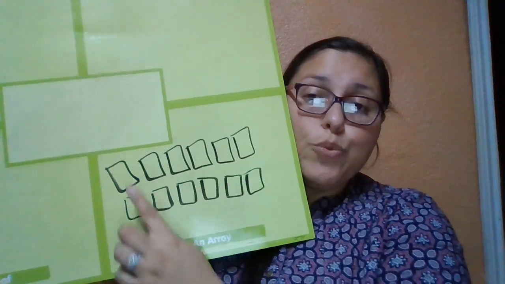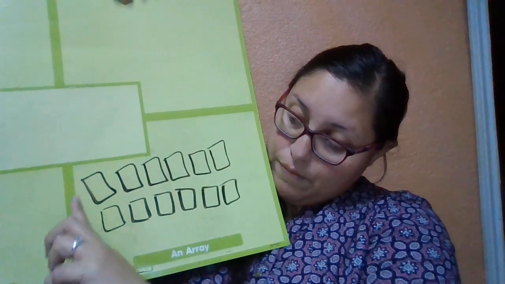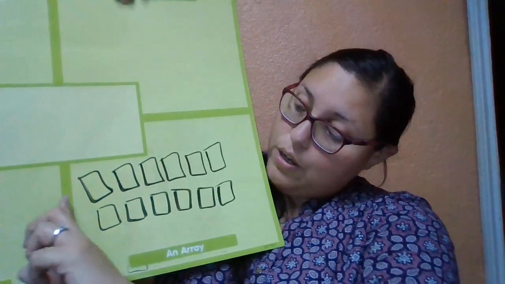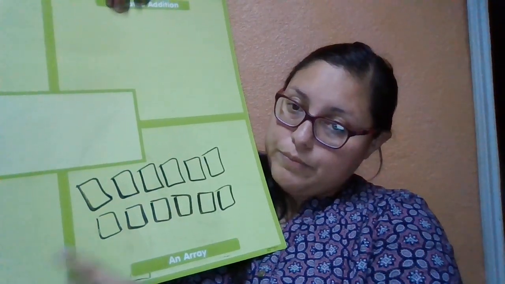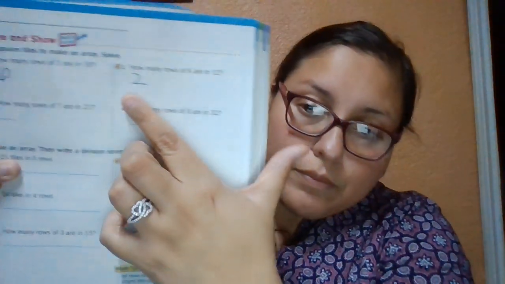So I have 2 rows. Row 1 and row 2. See? Row 1 and row 2. So there are 2. The answer is 2 for number 2. So now let's look at the next one.